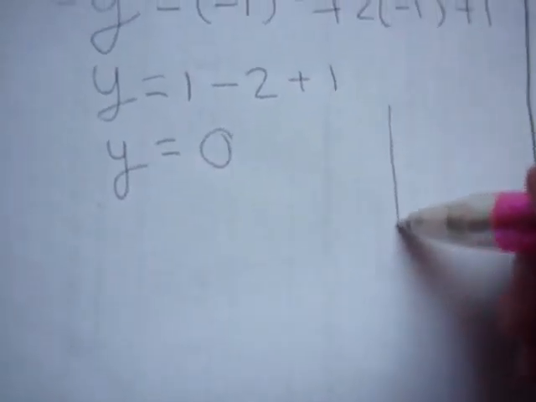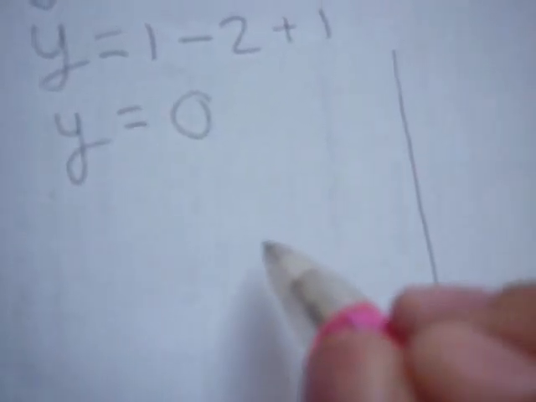Now we have to graph. Here, to get these sides, because we know it's going up, we have to get the y's.